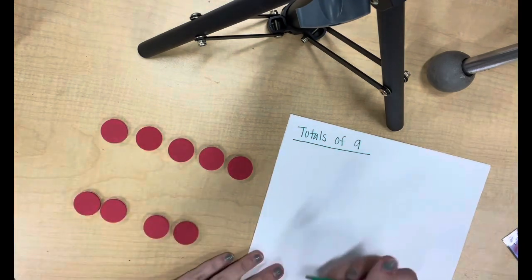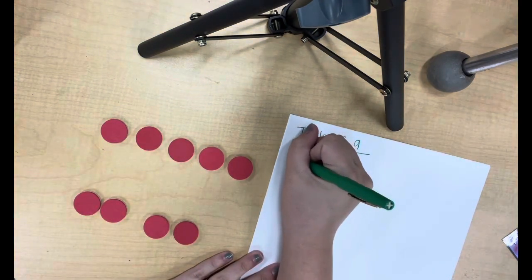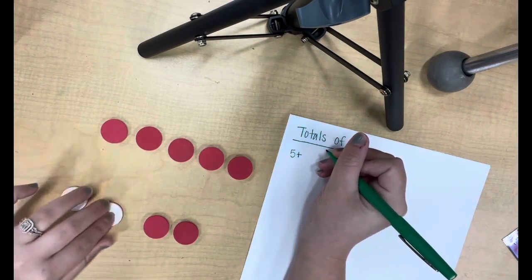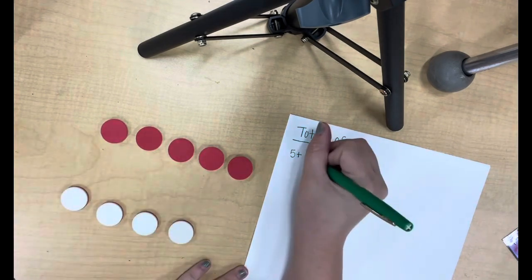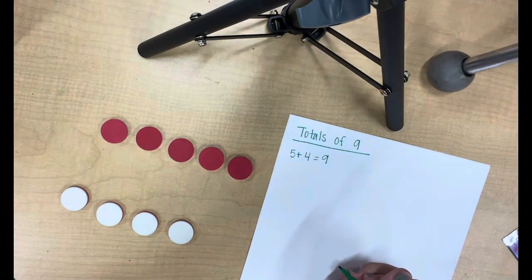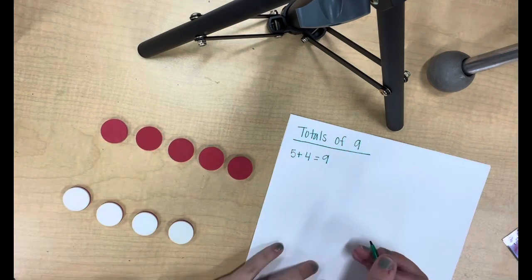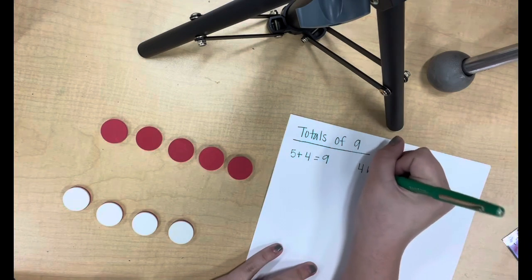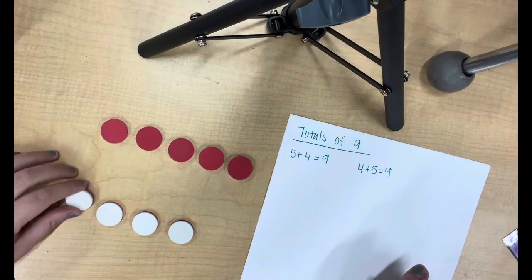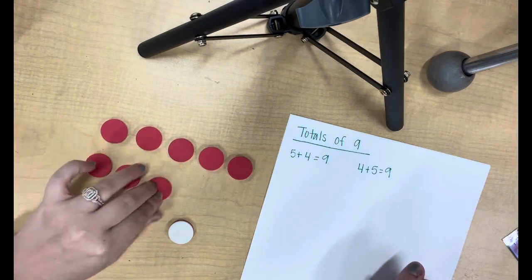I can do the top 5 plus 4, and I'm going to turn those white just so you see it a little bit better, plus 4 equals 9, okay? As we learned in the lesson before with commutative property, we can also view this as 4 plus 5 equals 9. Okay, let's see if we can find a different way.